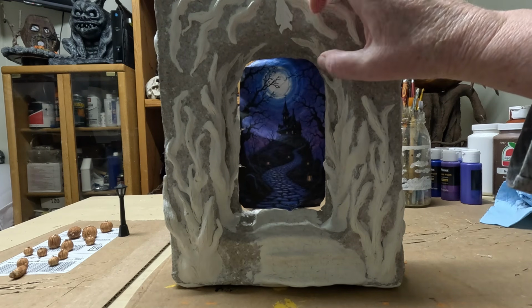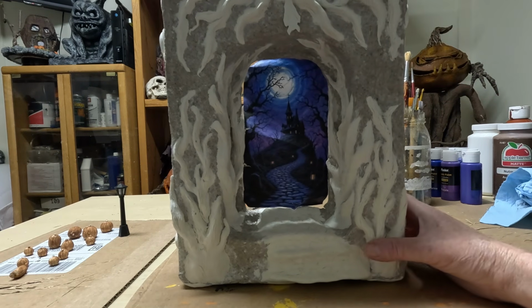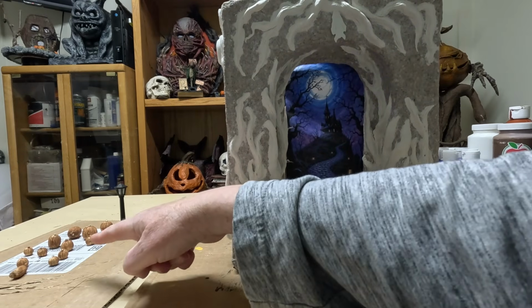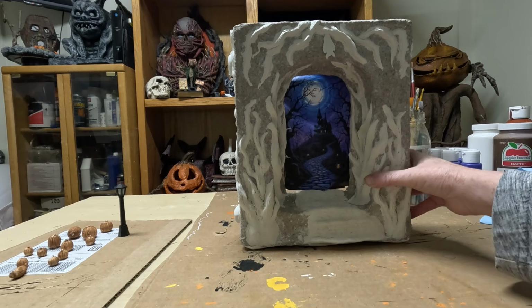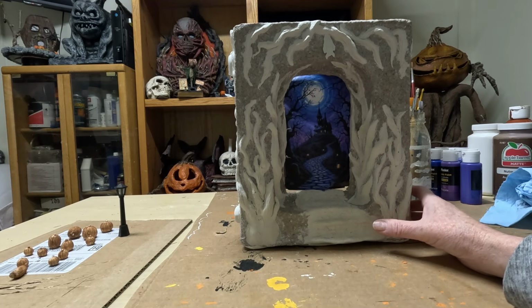So that one's attached already too. As for everything else, over here are the rest of my little things that I'm going to incorporate into this piece. I started painting those off camera, and those are drying. They're going to get some additional paint.